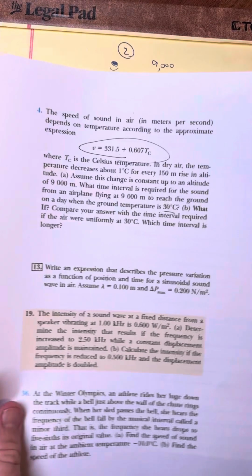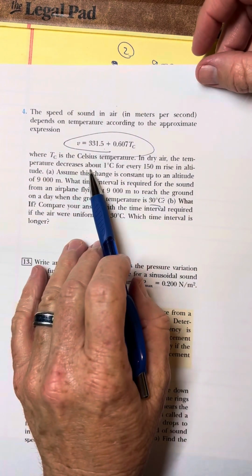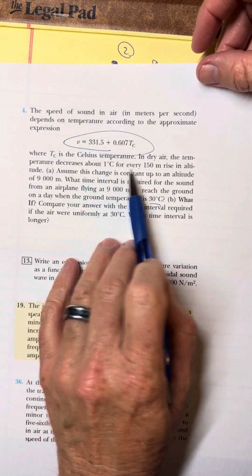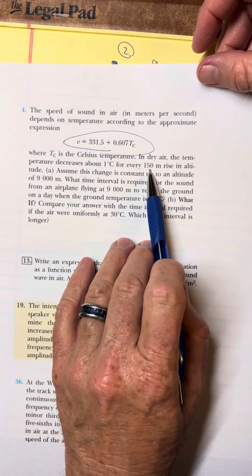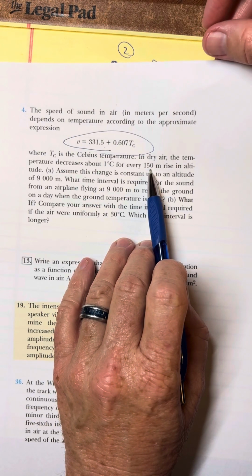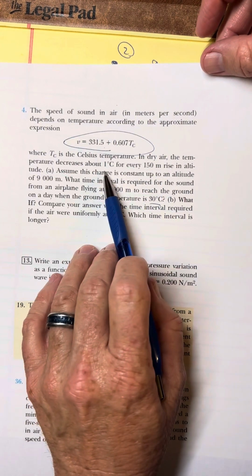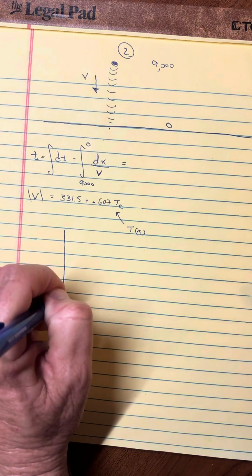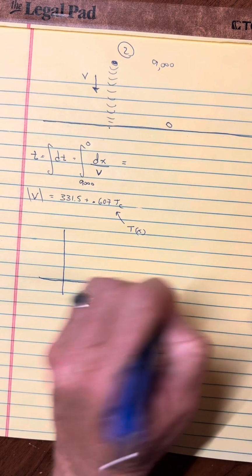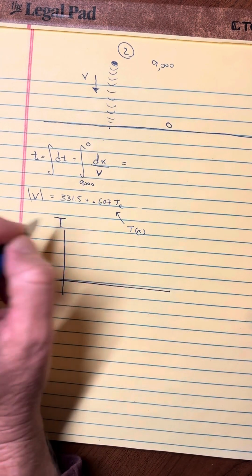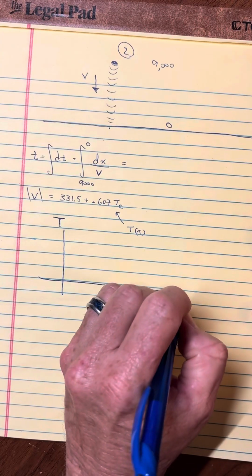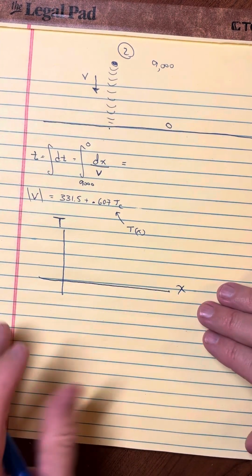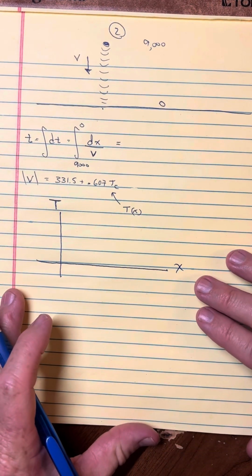The phrase they said is it changes 1 degree for every 150 meters in rise. So it's a constant change. That is, if you were to plot temperature and x, the height up. Maybe I should switch that to a y, but I've been working with an x.